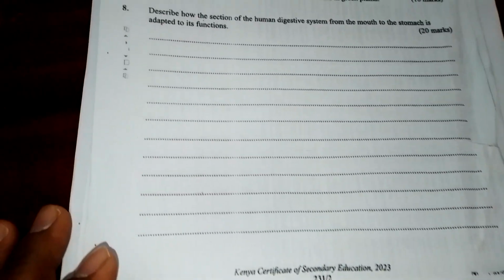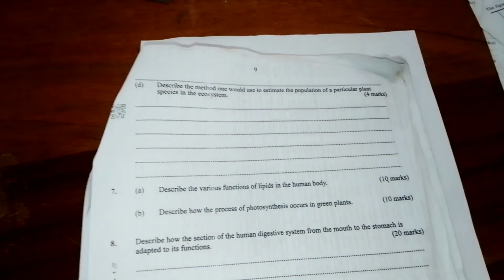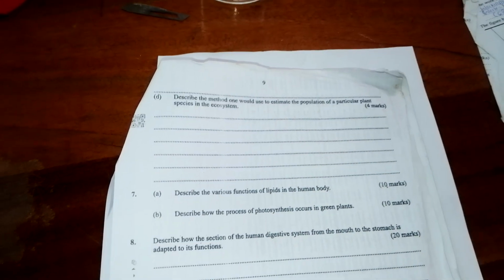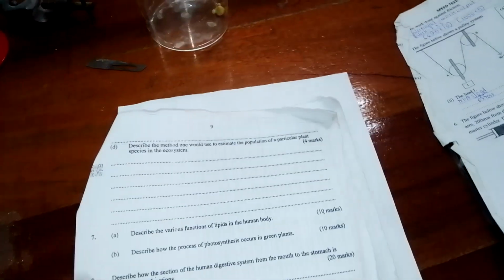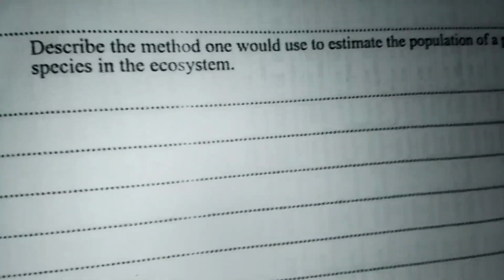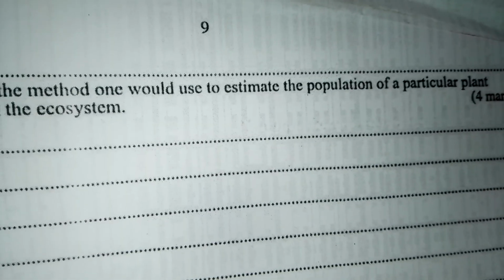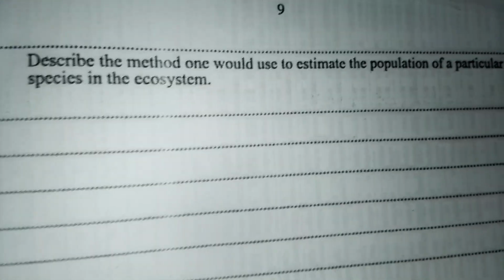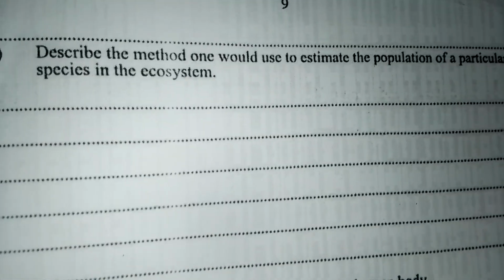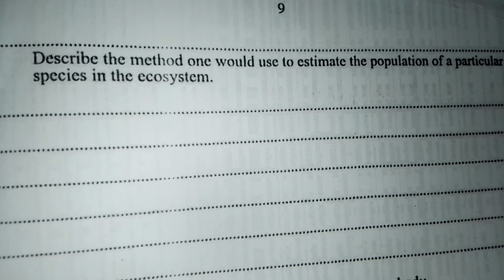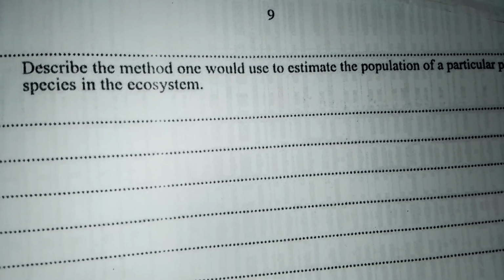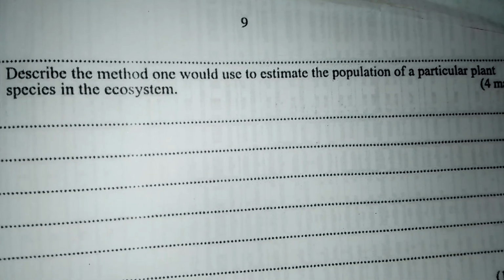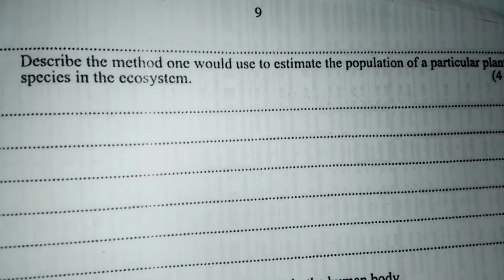But now, for question 7 and 8, you will be able to choose either. So, D, describe the method one would use to estimate the population of a particular plant species in the ecosystem. 4 marks.